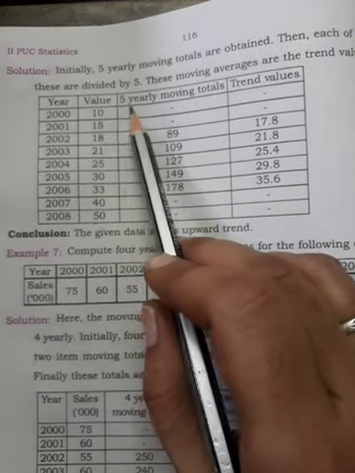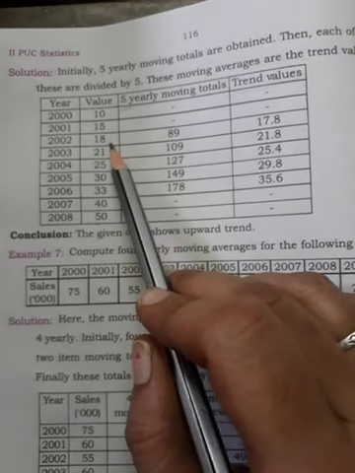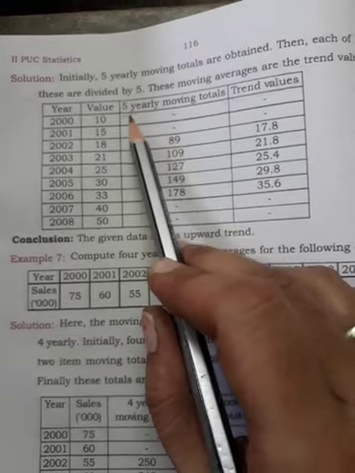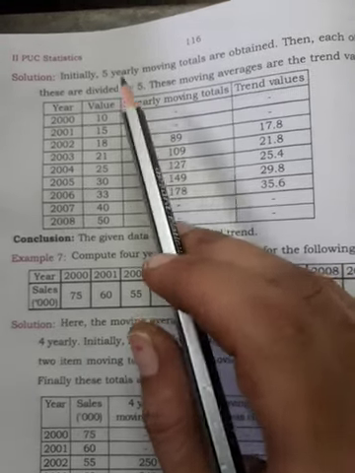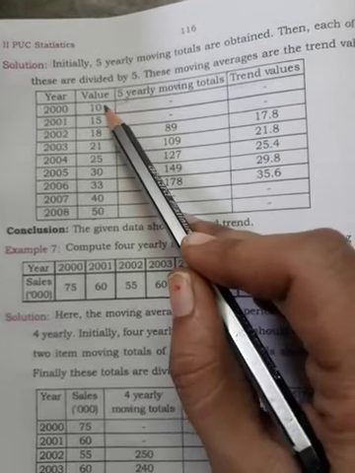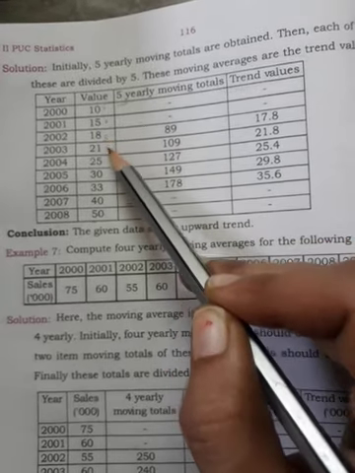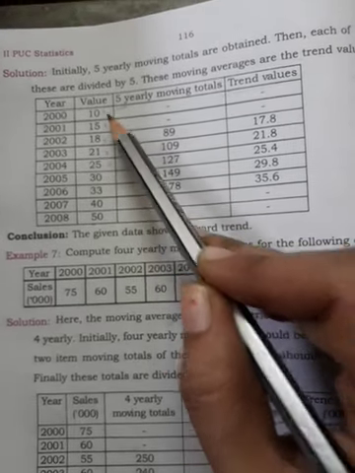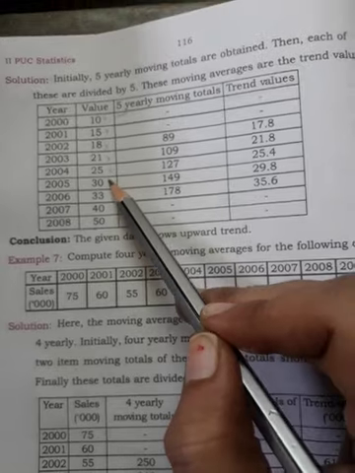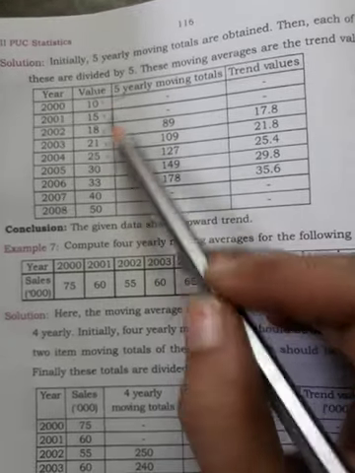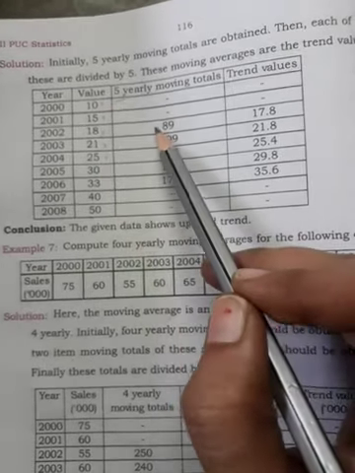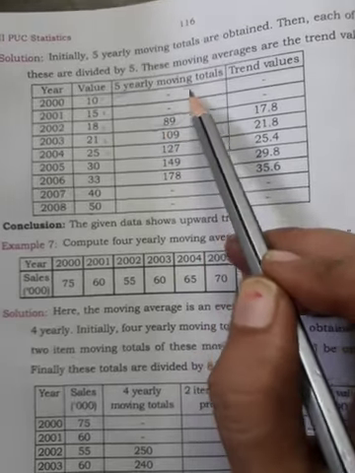Now it is 5 yearly. If it is 3 yearly, we are adding three numbers, right? But here it is 5 yearly, so we need to add five numbers. So 1, 2, 3, 4, 5. These 5 numbers you need to add, and the total you need to write after leaving 2 rows.